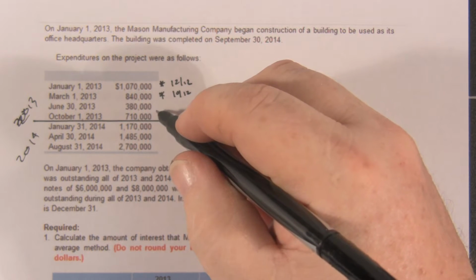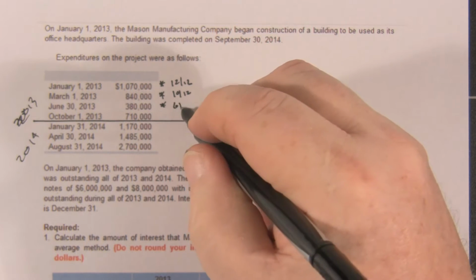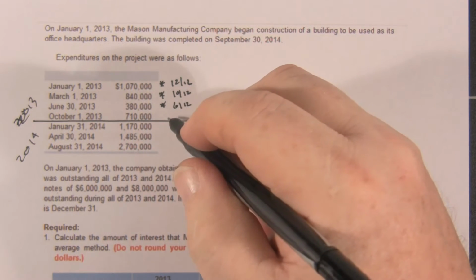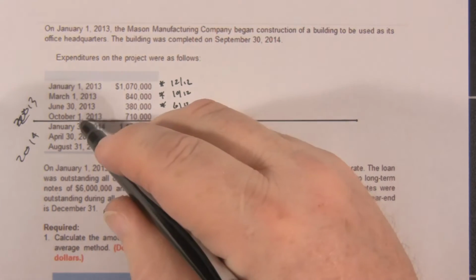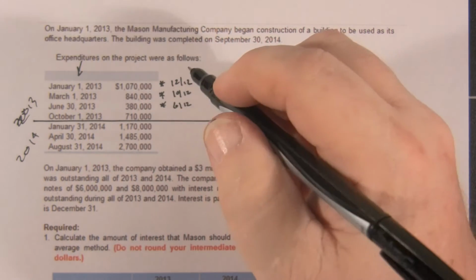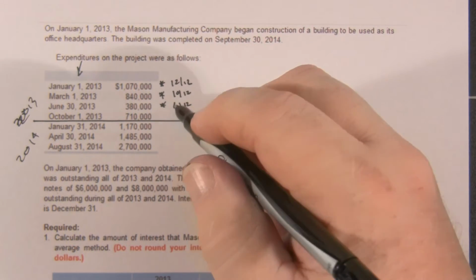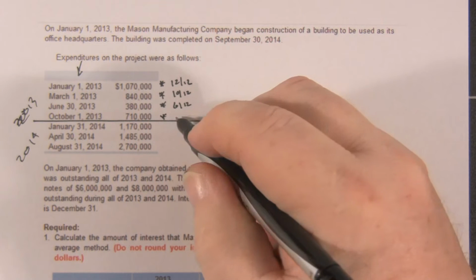This we got June 30, so we had that for half a year, that's 6/12. And keep in mind, make sure you pay attention to the date. The first and the end of the month are very different. And this we got October 1st, so we had that for 3/12.